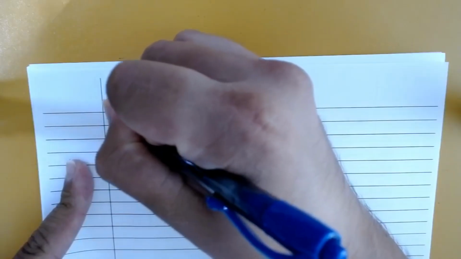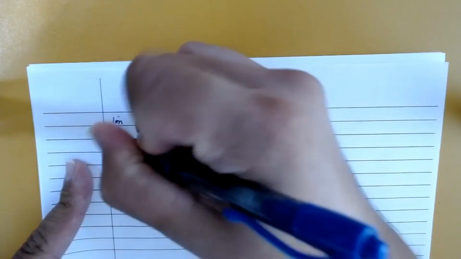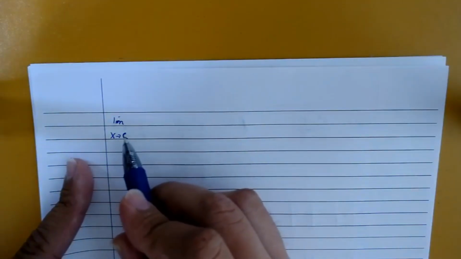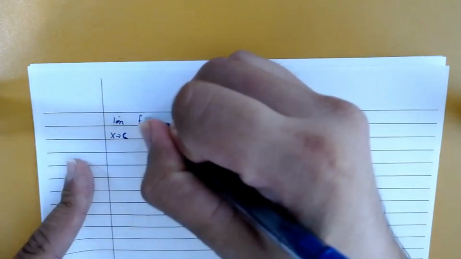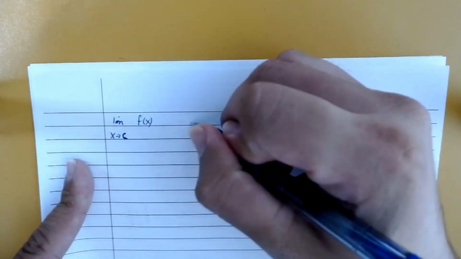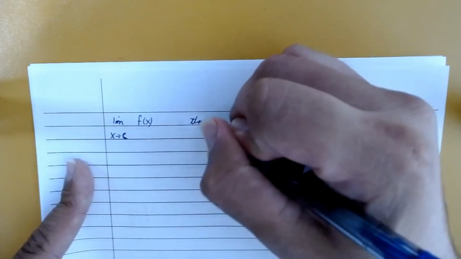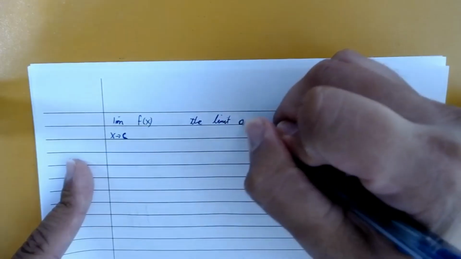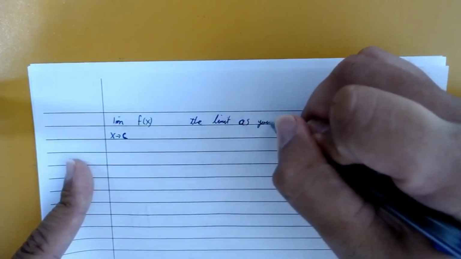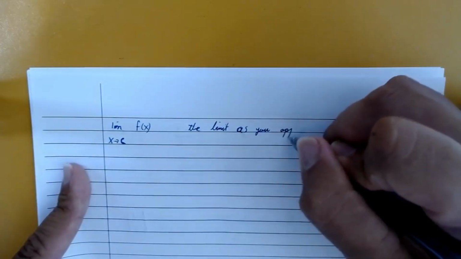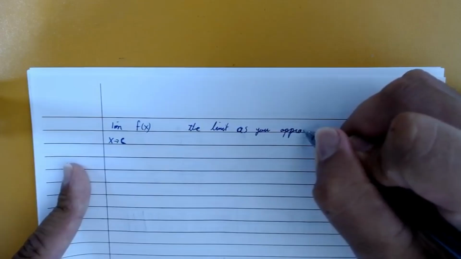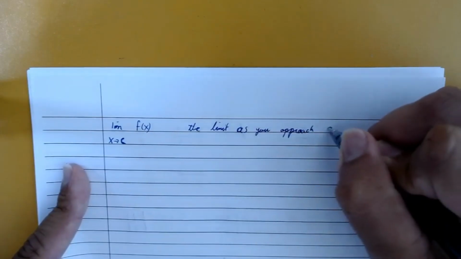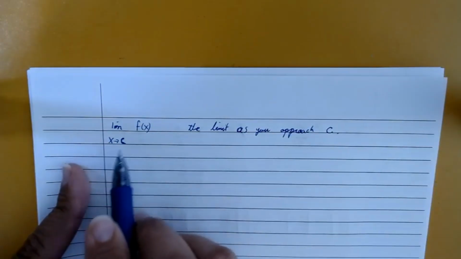If you ask for the limit as x approaches a number, here I'm going to say c for constant, just some number, of a function, this is read as the limit as you approach c. Right? Your x value is getting closer to c.